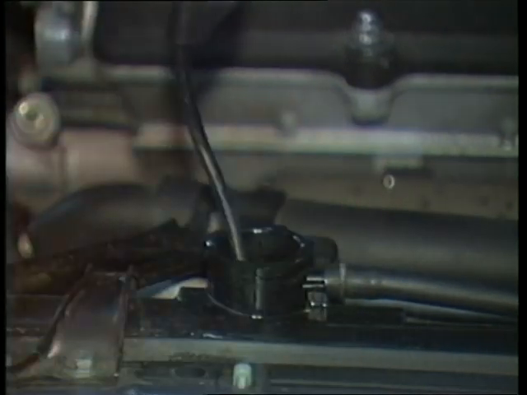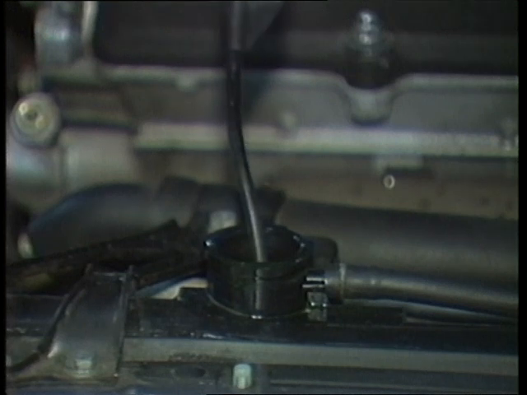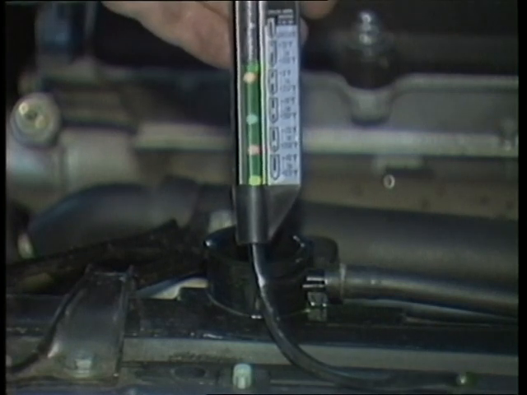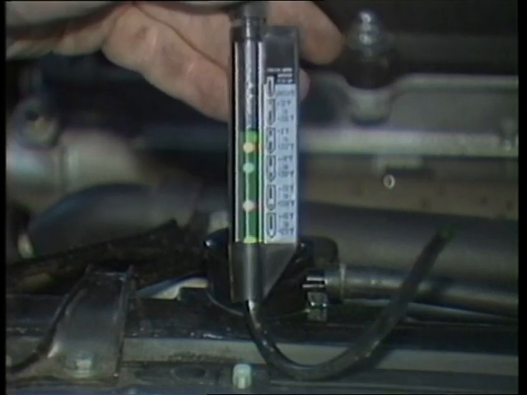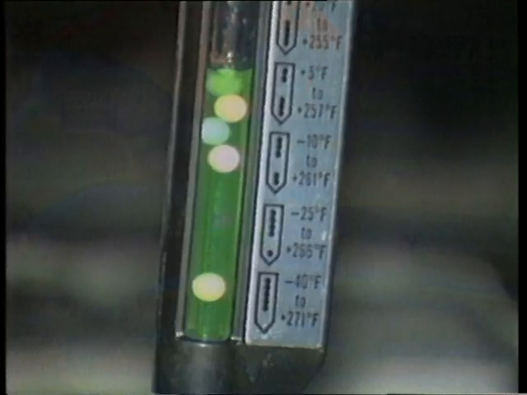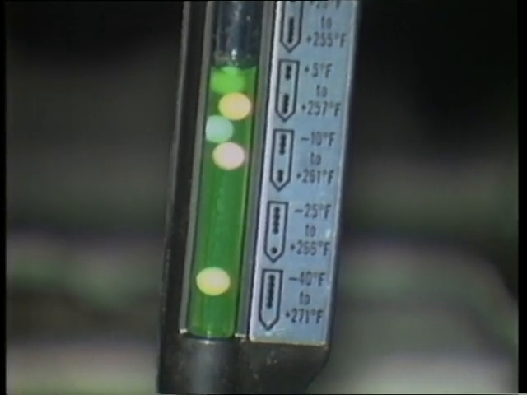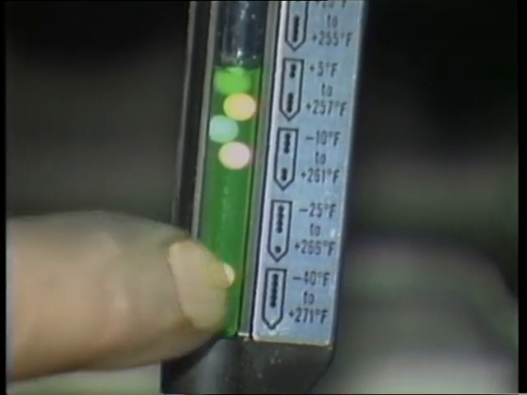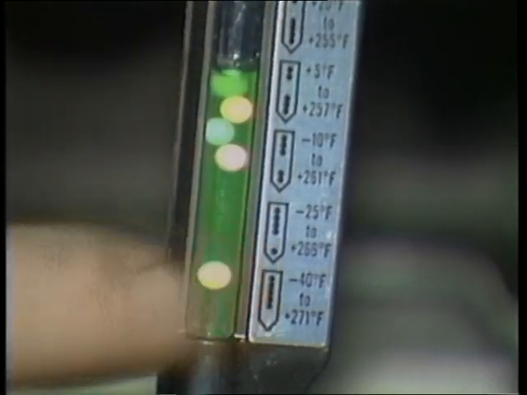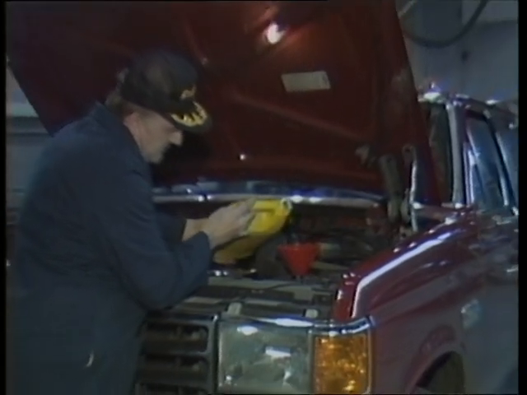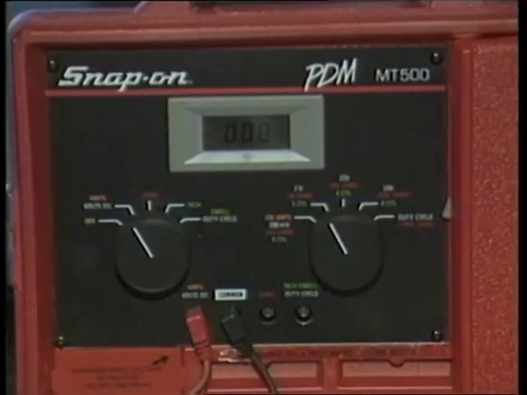To check freeze-up protection, use an antifreeze tester. Draw coolant into the tester and check how many balls are floating. The more balls that float, the lower the outside temperature can go before the solution freezes and cracks the engine block or other parts. If not enough balls float for the coldest possible temperature, add antifreeze to match the climate of the area. Ideally, a 50-50 mix of antifreeze to water is recommended.